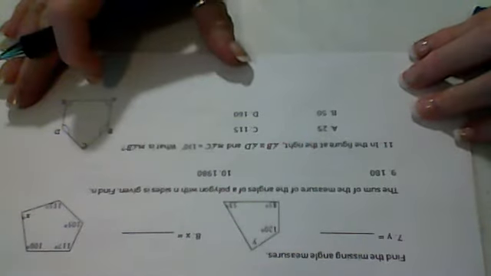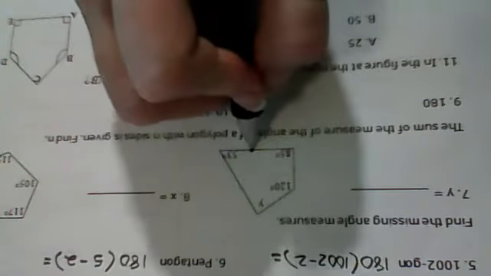Let's move now to finding the missing angle. So let me pull this in a little closer, see if you can see it a little better, but it should be on your paper. There we go. So this one has 1, 2, 3, 4 sides. So we know the total is 360 degrees.